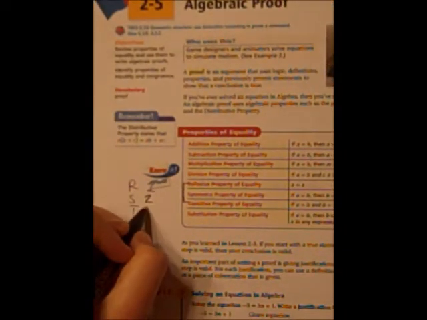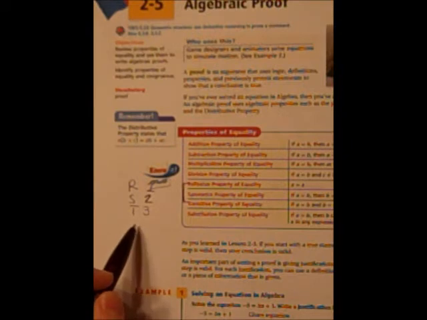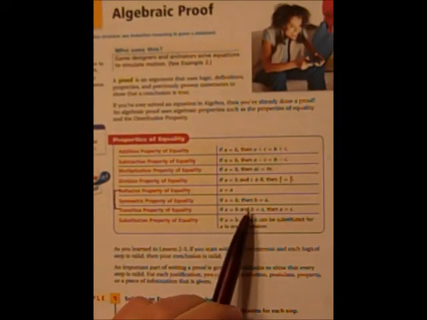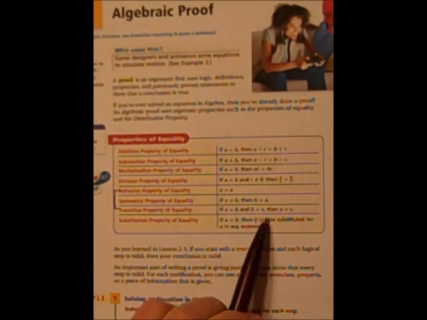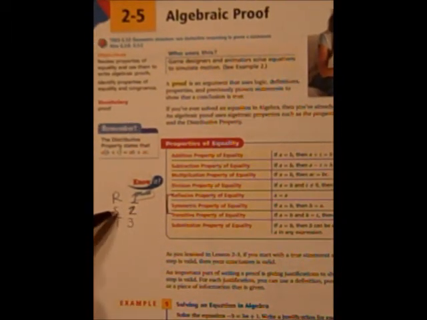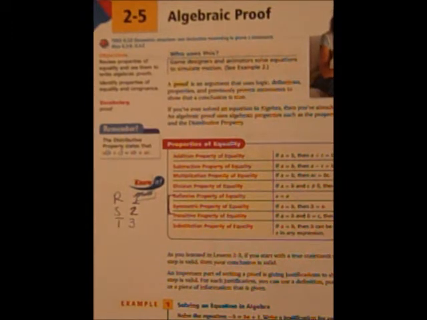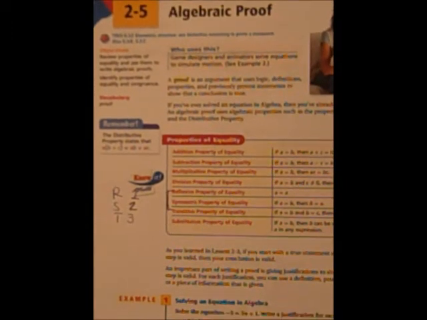And for transitive, you'll need 3 objects. You'll need A and B and C. So reflexive is 1, symmetric is 2, and transitive is 3. RST, 1, 2, 3. So you can just count how many objects you have. Okay, and then substitution, anytime you can just switch in anything if it's equal.